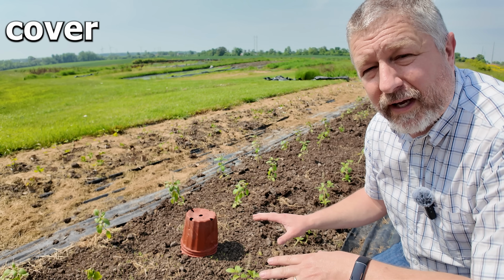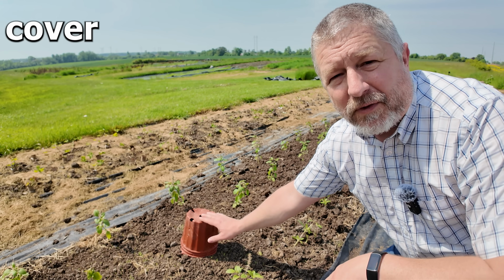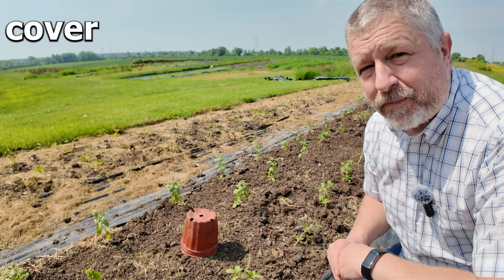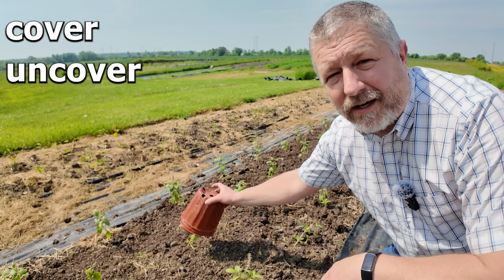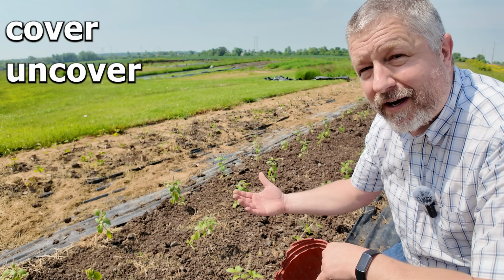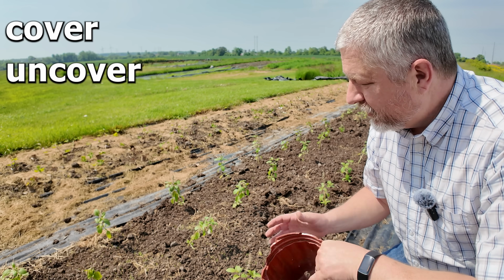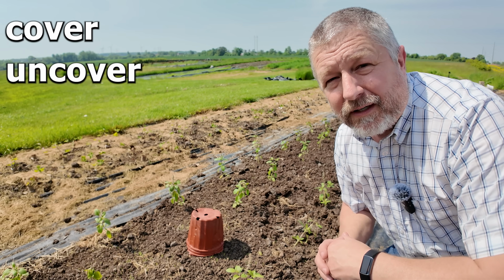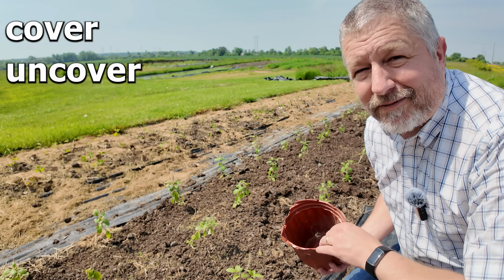Some of the plants don't like cold weather, but if we cover them with a little pot like this, they will stay warm. In the morning, we come out and we uncover the plants so the sun can shine on their leaves and they can grow again. So sometimes you need to cover something and sometimes you need to uncover it.